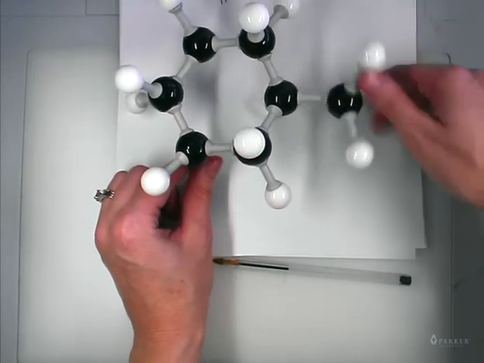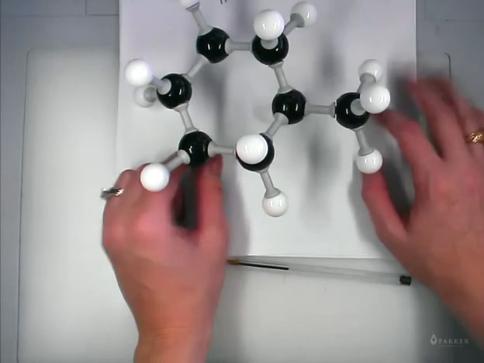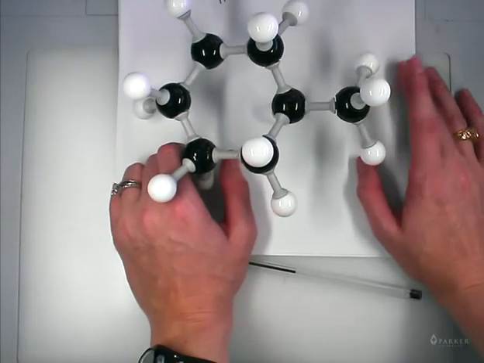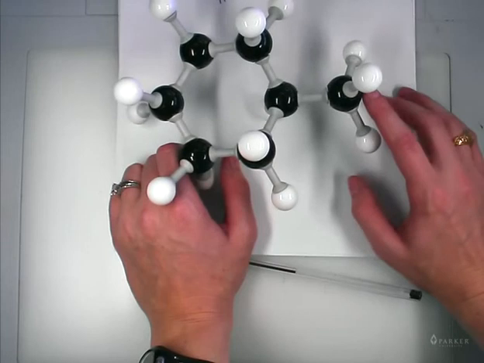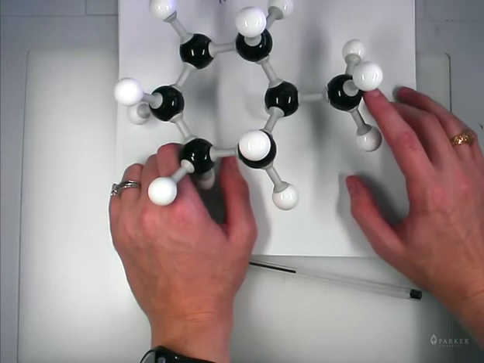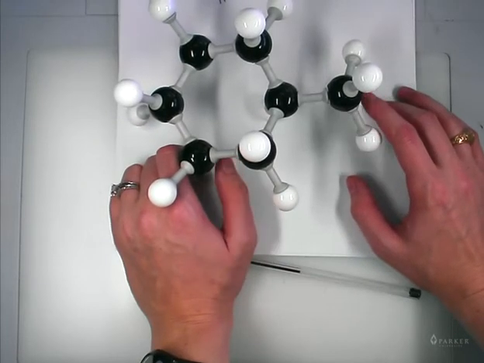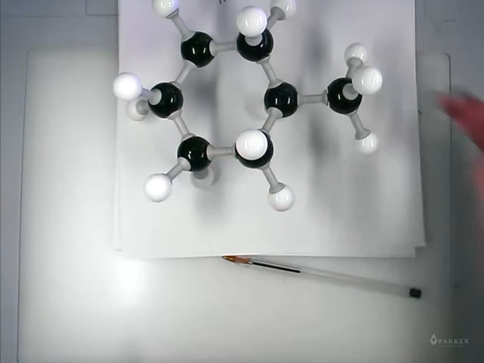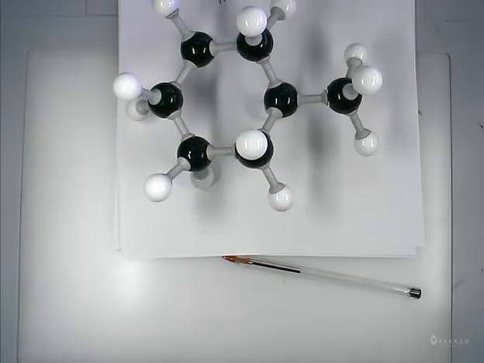Is it anywhere close to any of the hydrogens anymore? No. So when it's in equatorial position, it's a lot further away from the electron densities. It's not as crowded, so it's favorable. So basically, the axial position is crowded, and the equatorial is not.